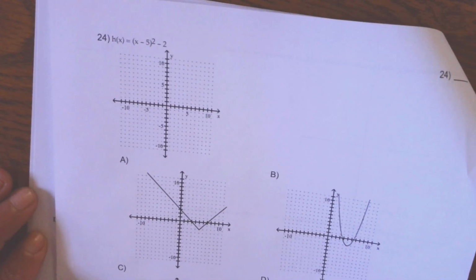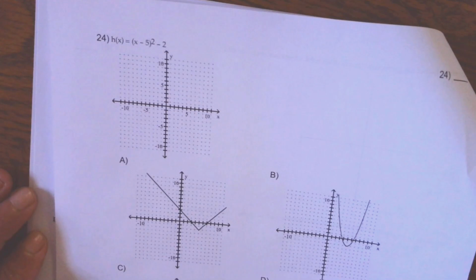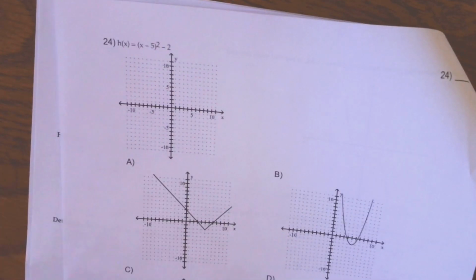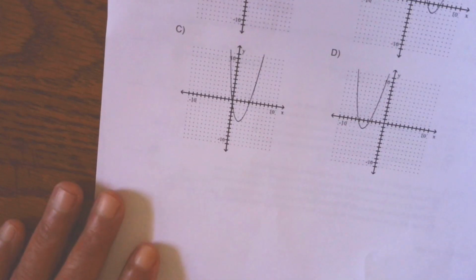It's been a shift to the right of 5 and then coming down 2 for the minus 2, so I could figure that out. And yeah, 24, letter A. No, I take that back. 24 is letter B, my mistake.